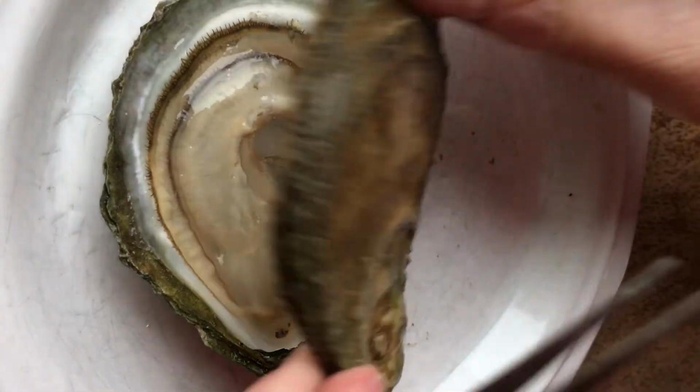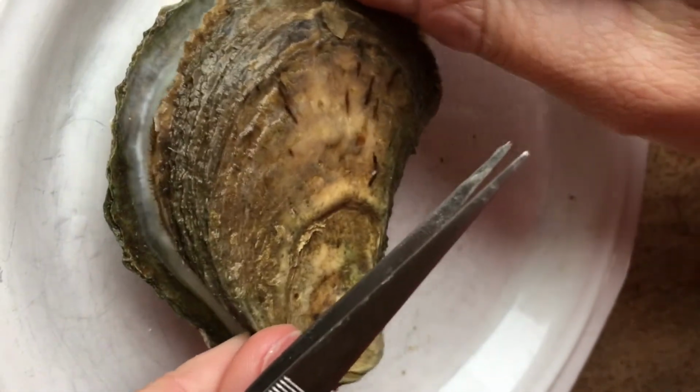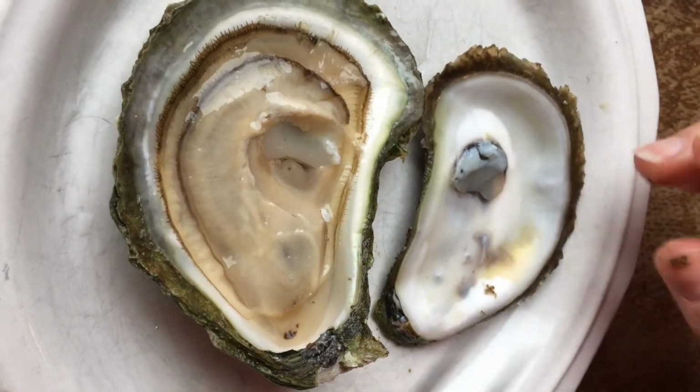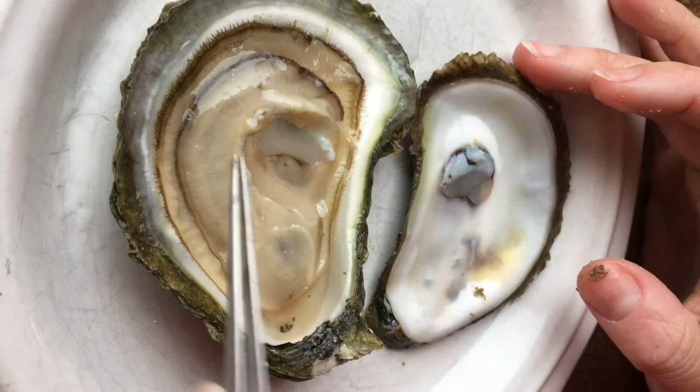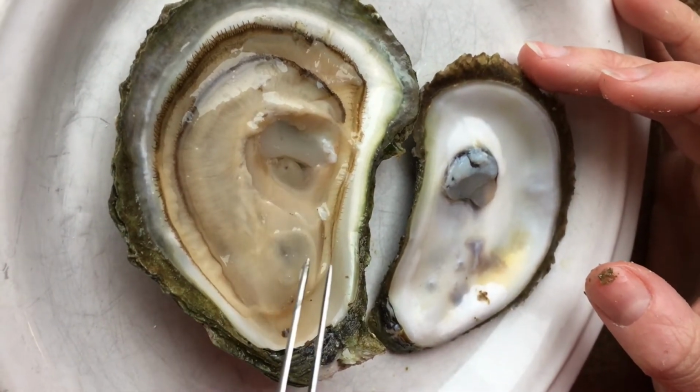The oyster uses that muscle to open and close slightly so it can filter water, and that muscle keeps these two shells together. It's a very strong part of the oyster.